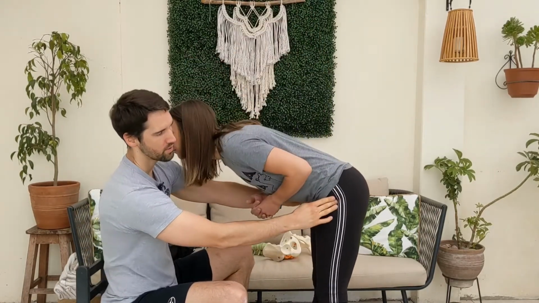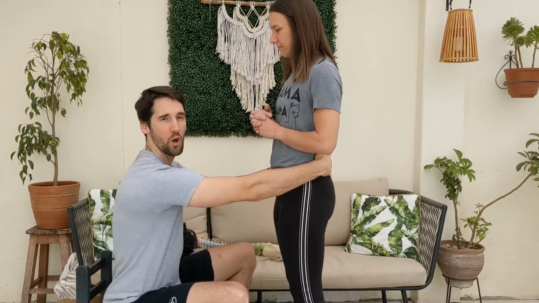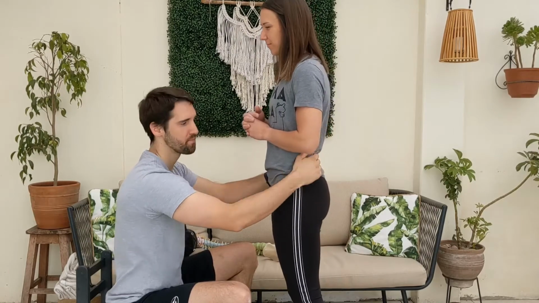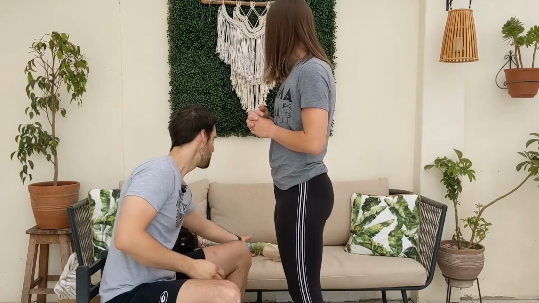Okay, so do a hip hinge. So she's going backwards and then come back up. Very good. So all that movement is coming from down here in the hip. Her low back is staying neutral, and when she comes forward, she's tilting. She's moving the pelvis and the low back together, and she's moving over that hip joint, okay?